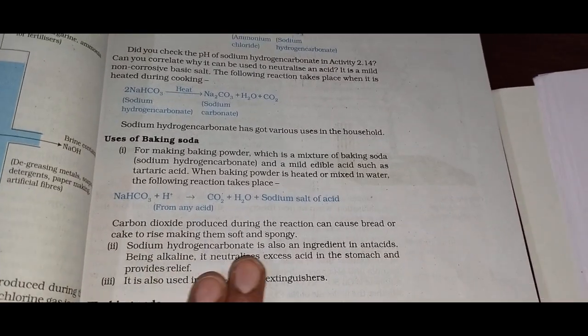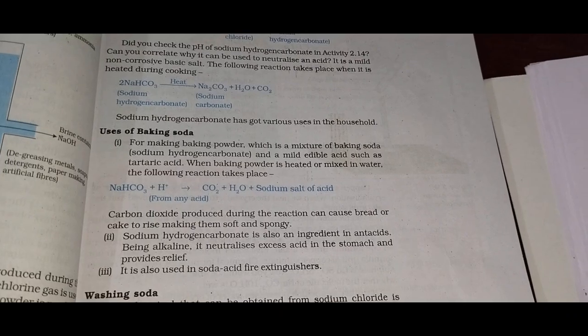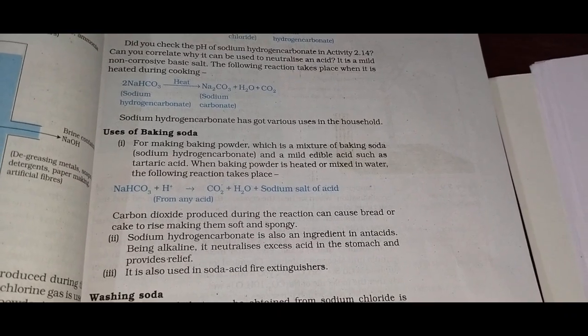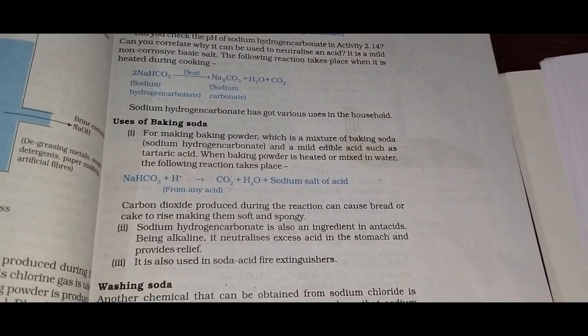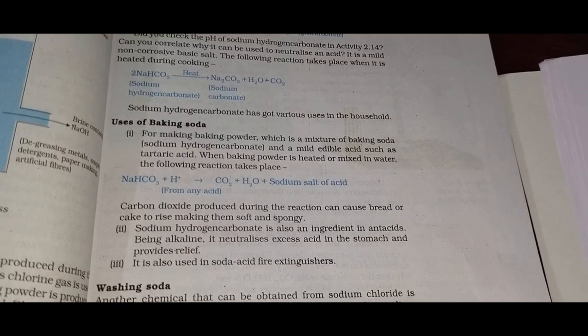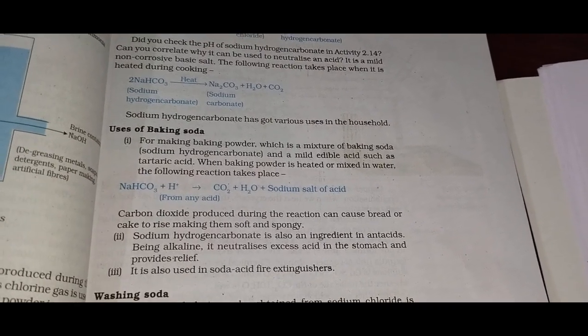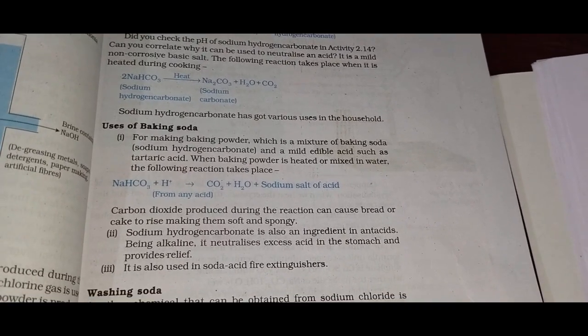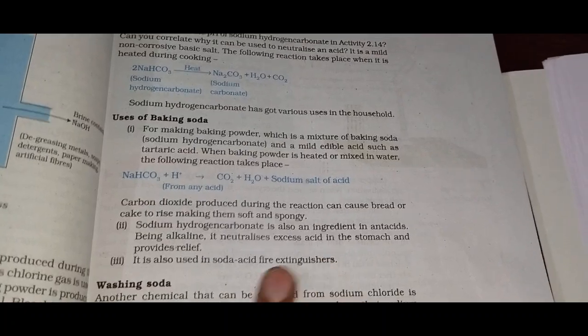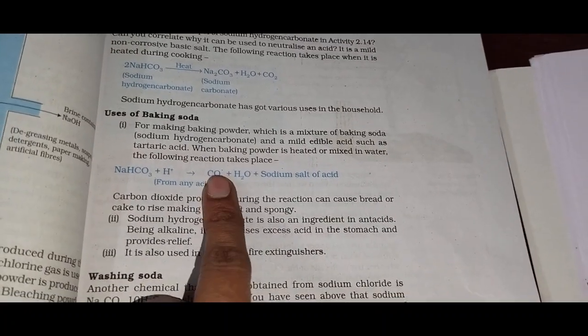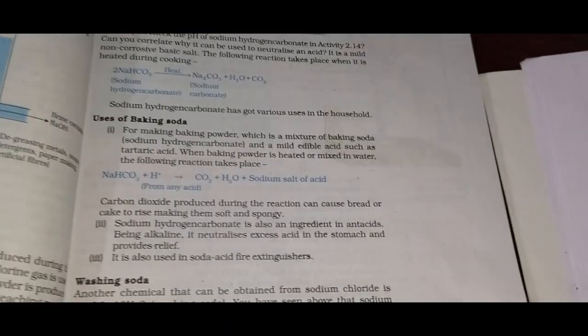Then sodium hydrogen carbonate is also an ingredient in antacids. When we have excess acid in the stomach, it will give relief. And it is also used in soda acid fire extinguishers. Why are we using it in fire extinguishers? Because CO2 is produced, which acts as a fire extinguisher.